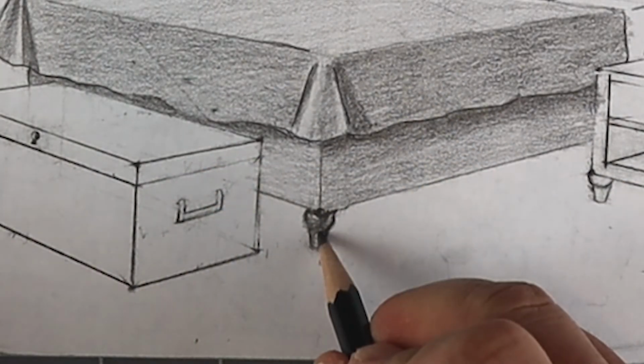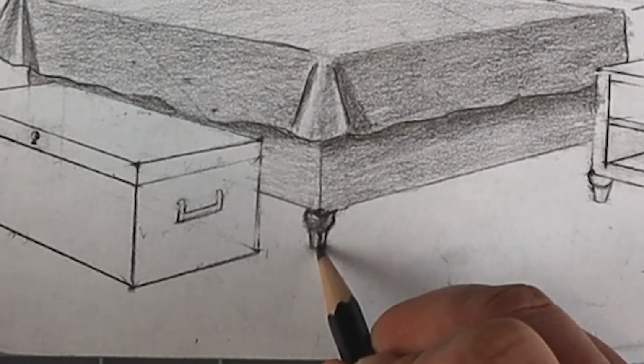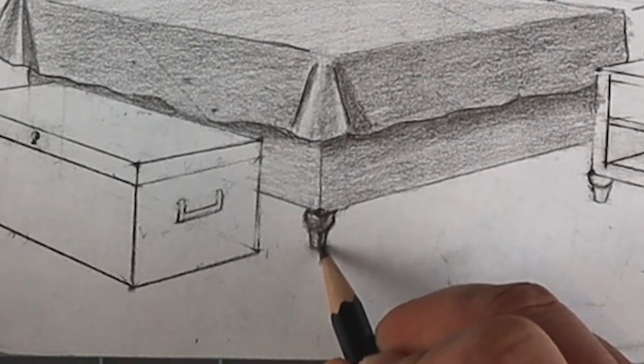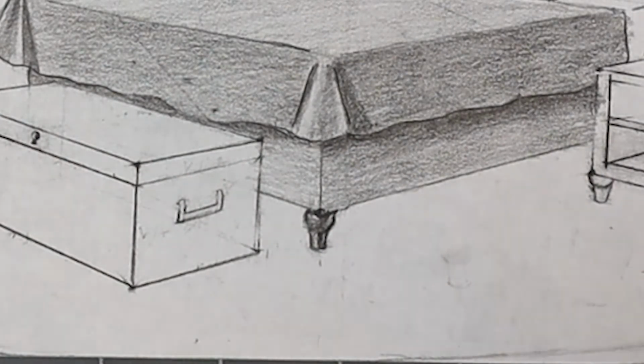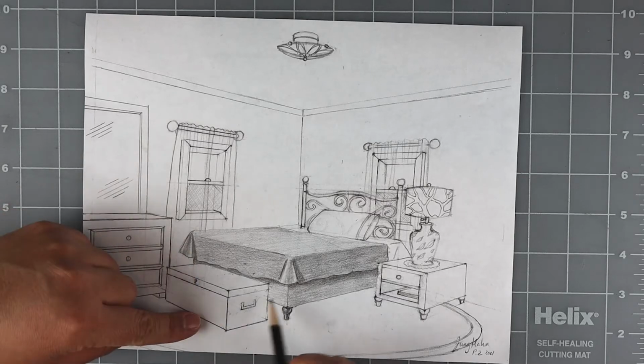Okay, so I'm just going to put a little dark squiggly line for the core shadow and make this right half a little darker. Okay, and that's it. It just looks so much more realistic if you shade that foot instead of not shading it, of course.